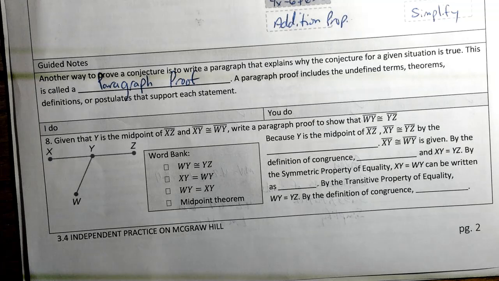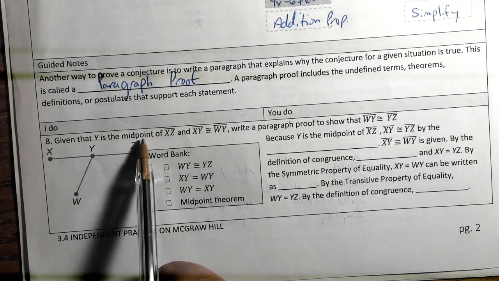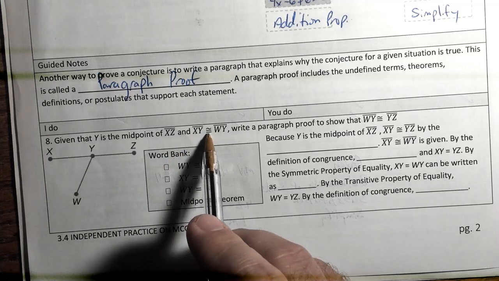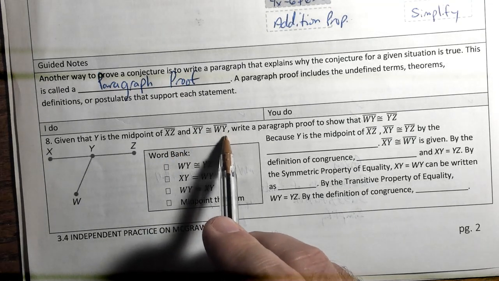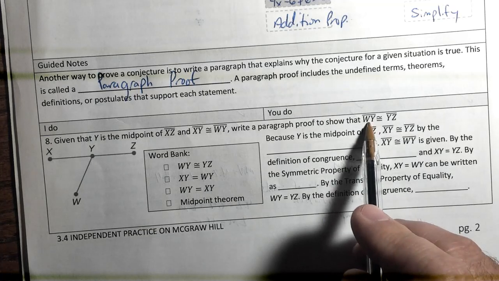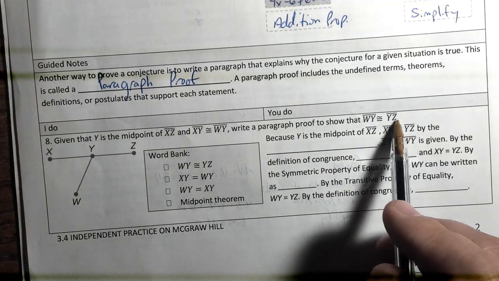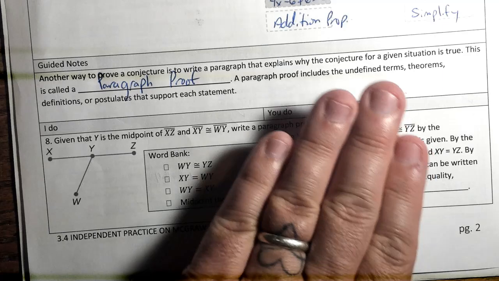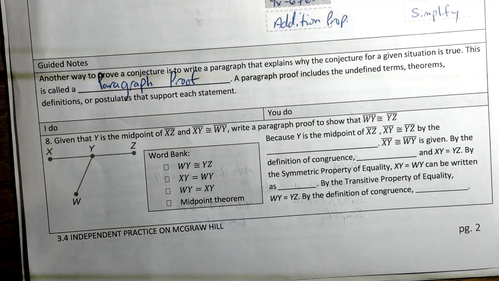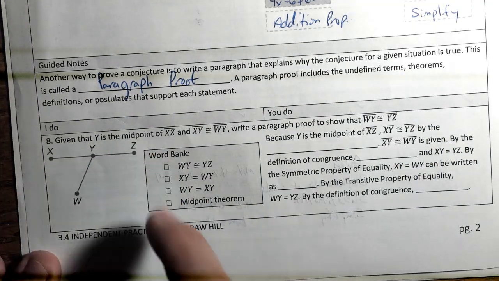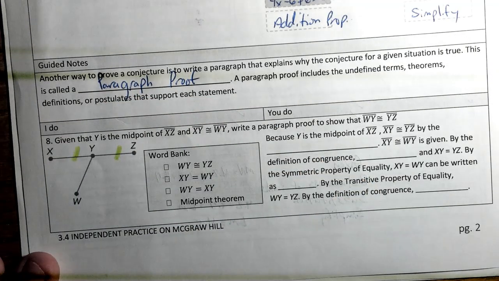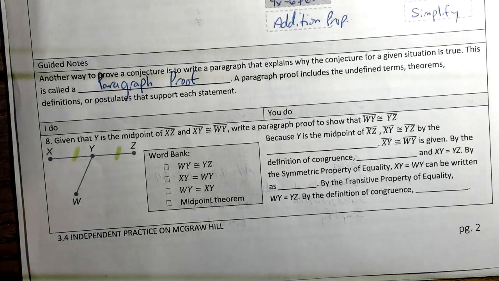So, number 8. Given that y is the midpoint of xz and that xy is congruent to wy, write a paragraph proof to show that wy is congruent to yz. So obviously we're talking about these over here. Now, let's look at what they've given us before we even look at the word bank and look at the paragraph. So they told us that y is the midpoint of xz. So I know that xy and yz or zy are congruent because it's a midpoint.